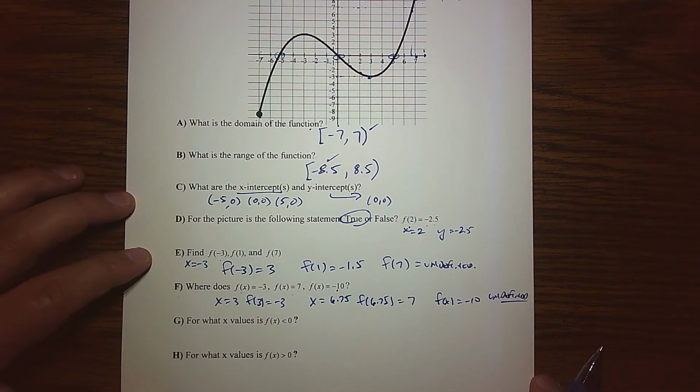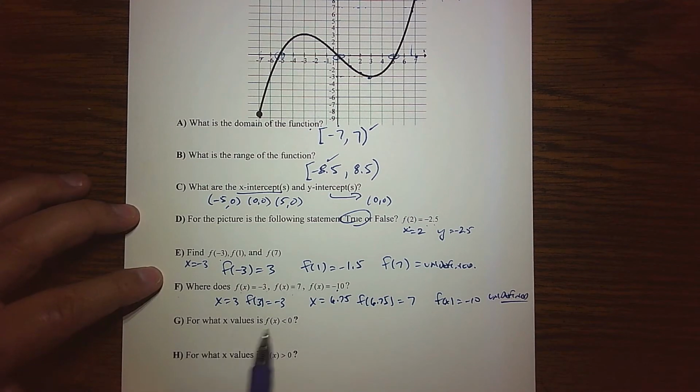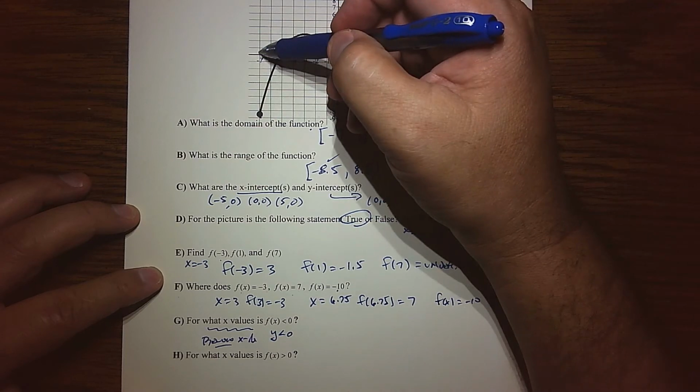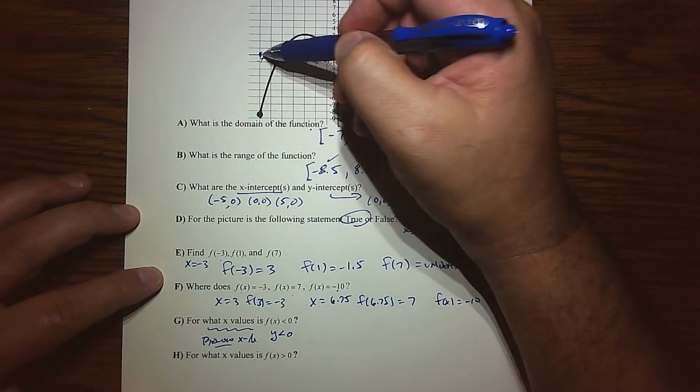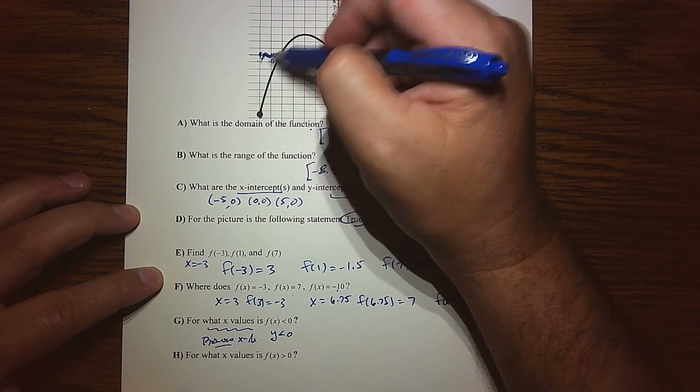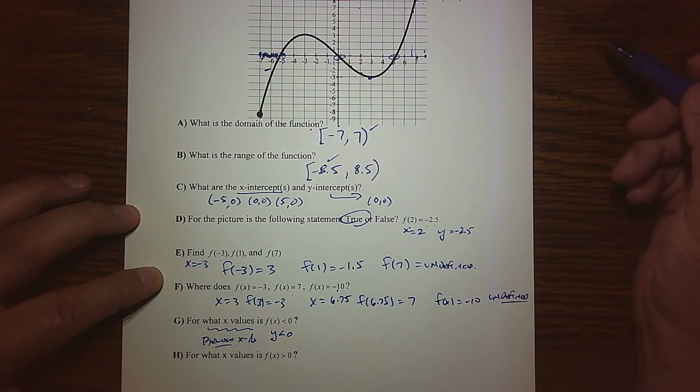And then a couple more questions. For what x values is f of x less than 0? So for this particular graph, we're talking about when y is below 0. So we're talking about stretches of domain. Essentially, when are we below the x-axis? When I look at this, starting at negative 7, we are below it, and it looks like all the way up to negative 5. So let me kind of color that in. We are negative for that branch right there.